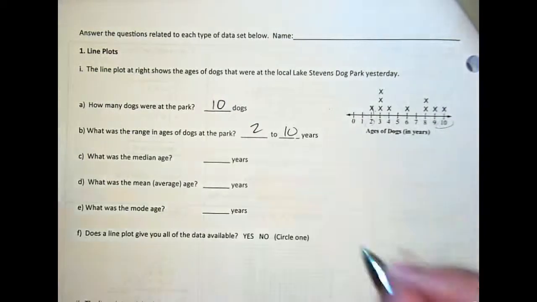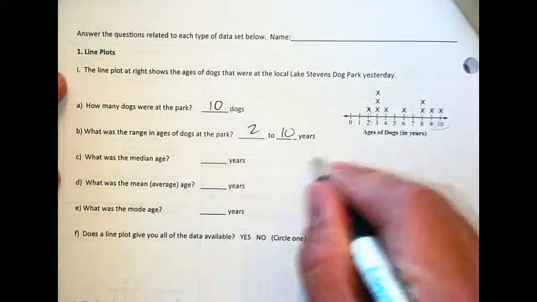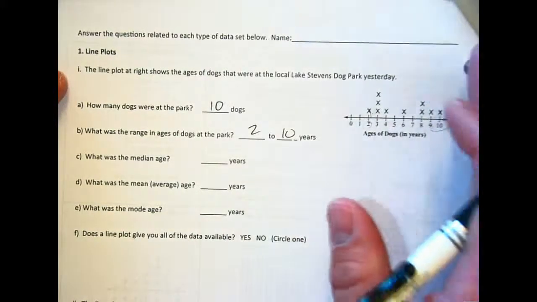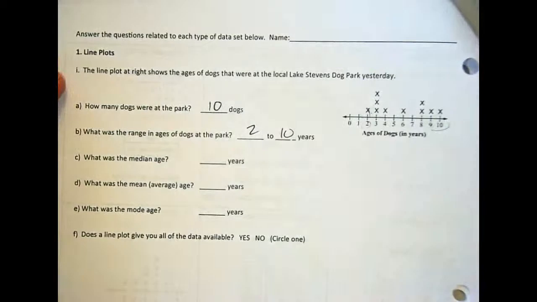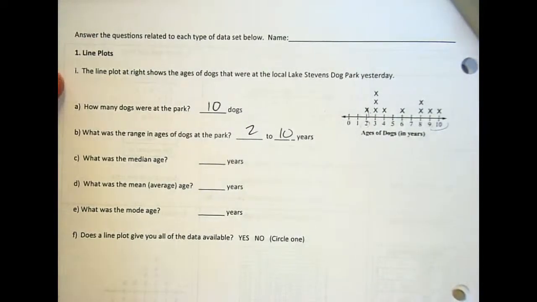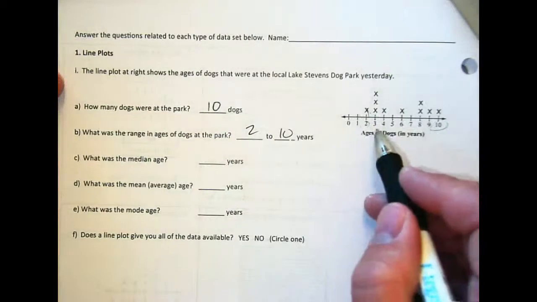What's the median? What does median mean? On some of these, it may be nice to have off to the side where you're defining what some of these are. Kelly, what's median? It's the middle number. How do we set up the middle number? You line up all the numbers and cross them out until you get to the middle.